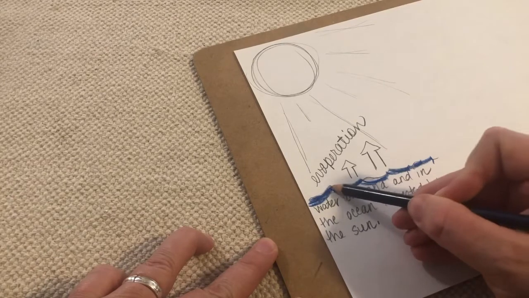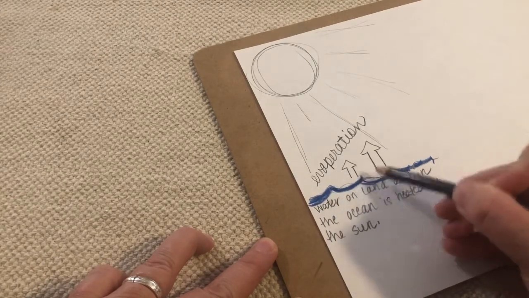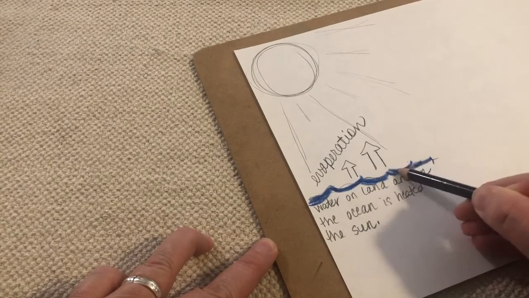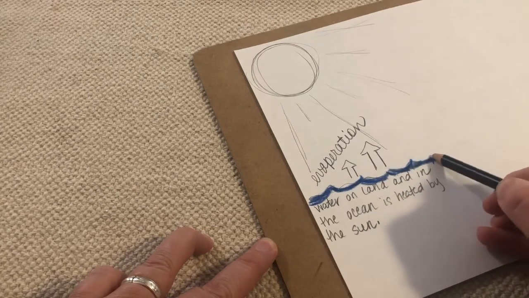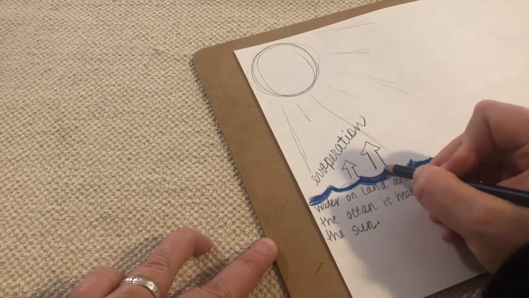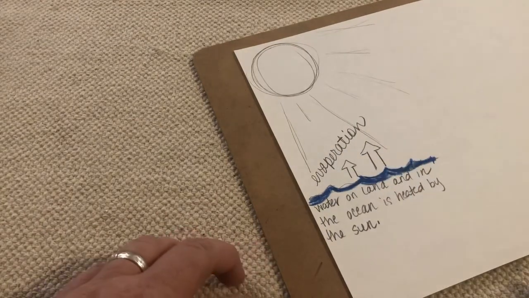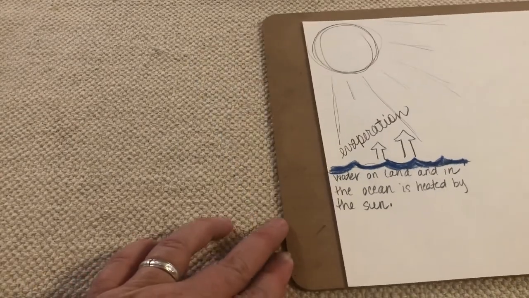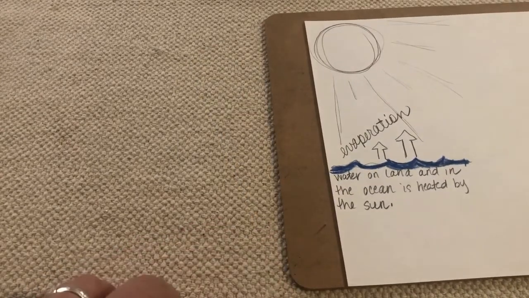Now, I'm not going to finish my whole drawing and chart because I want you to be creative and use your own ideas. You may come up with a totally new, unique, and different way to show us what you've learned about the water cycle. And I cannot wait to see your results.